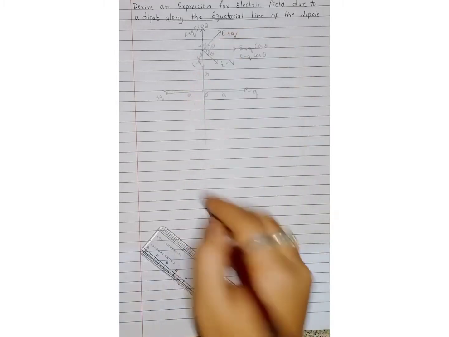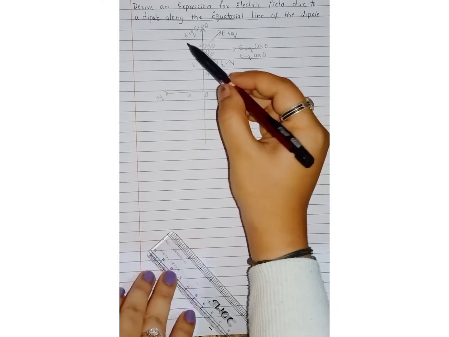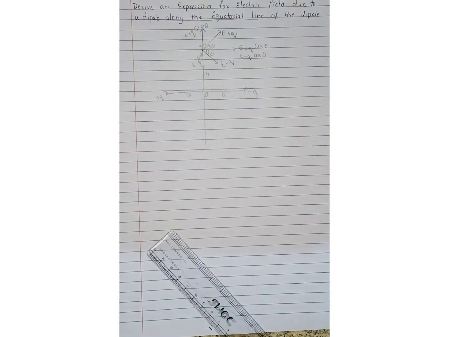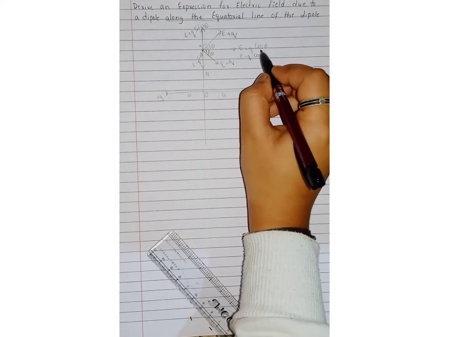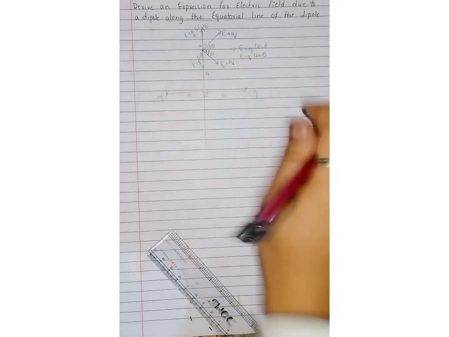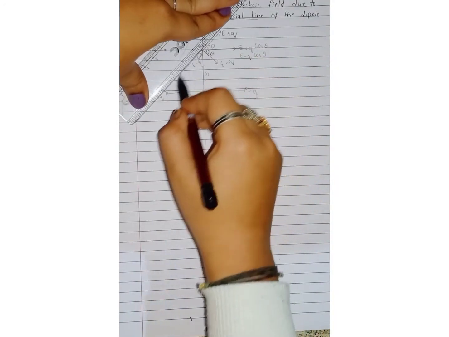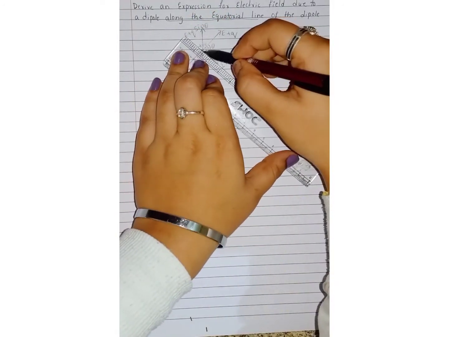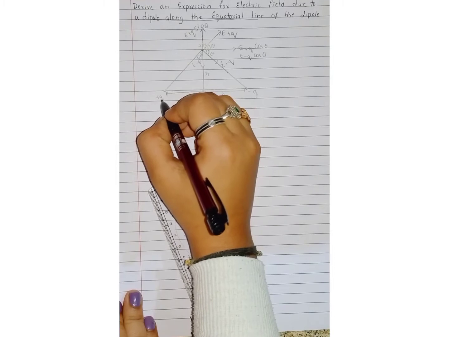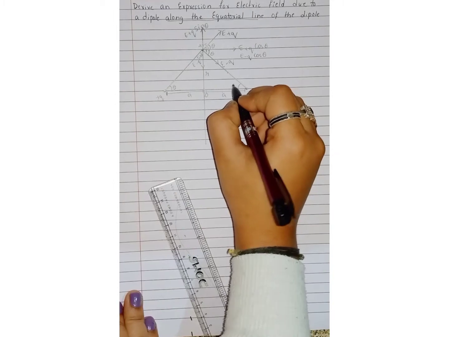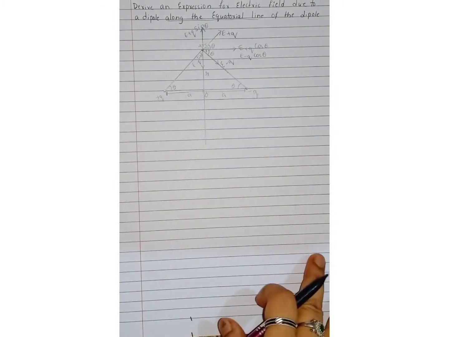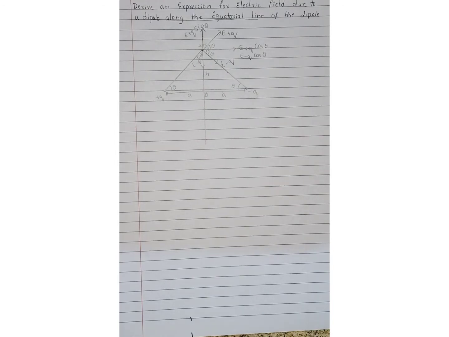As we can observe, E minus Q sin theta and E plus Q sin theta are equal in magnitude but opposite in direction, so they cancel each other out. The total electric field at the point P is just because of E plus Q cos theta and E minus Q cos theta, and the sin theta terms get cancelled. We'll just join this point P and Q. After joining, the line to the positive Q makes an angle theta with the axial line. The diagram is only this much, and now we'll start with the derivation.